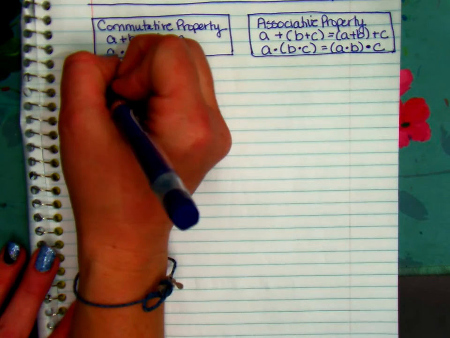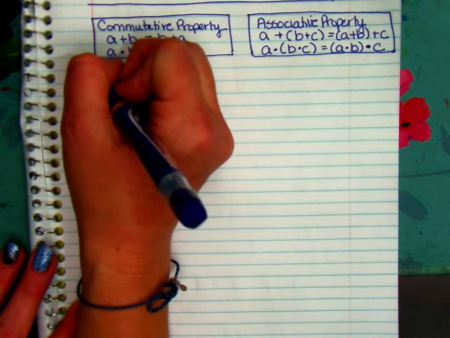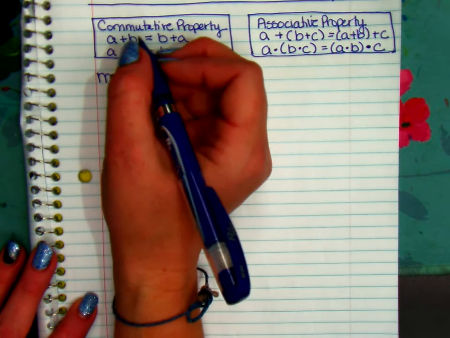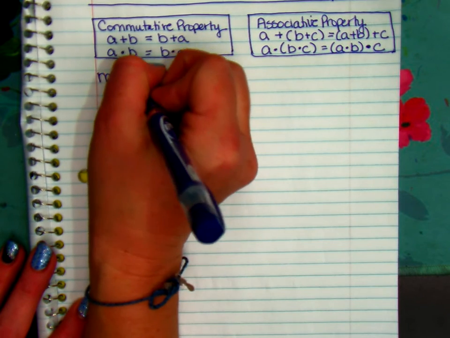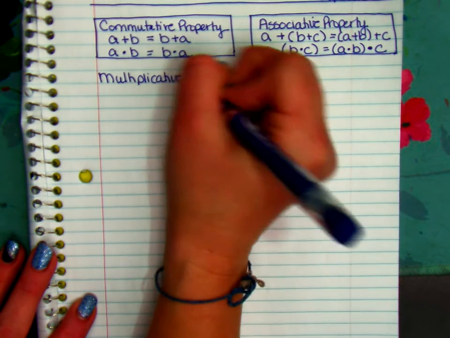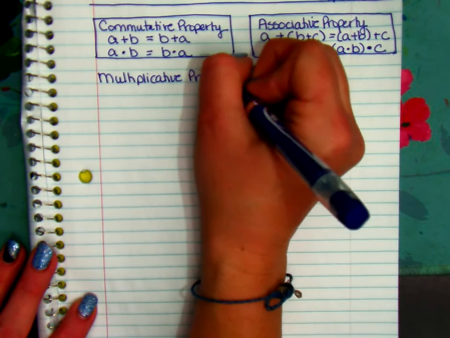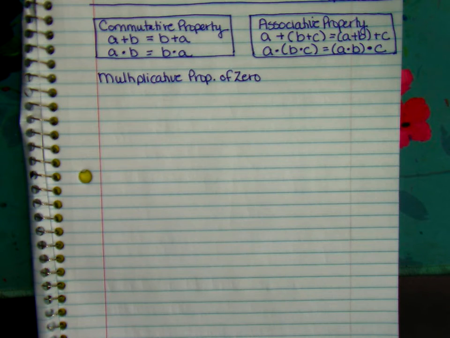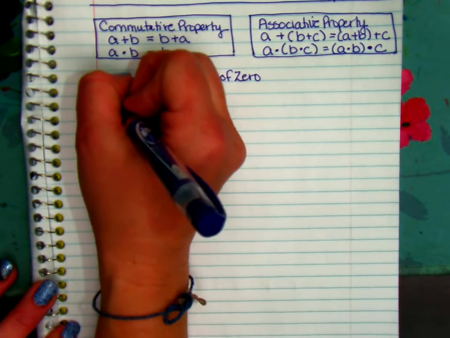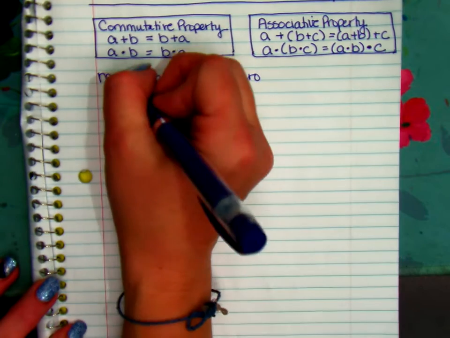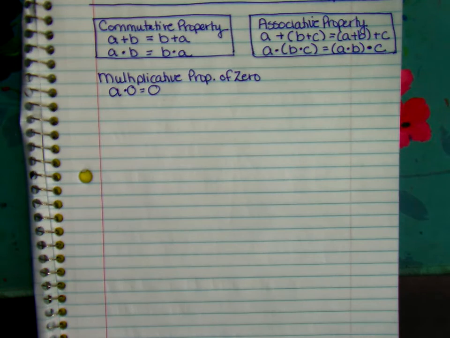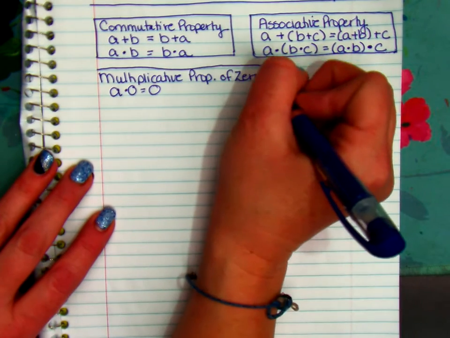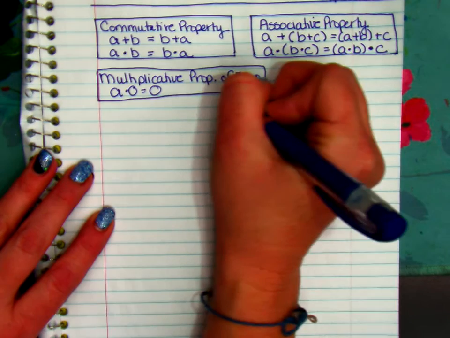The next property we're going to talk about is the, excuse that lack of being able to speak, the multiplicative property of 0. Multiplicative property, I'm going to abbreviate that, of 0. This one is one you've been doing since you've been doing multiplication, and basically it means that anytime you multiply any number by 0, it's going to equal 0. So any number times 0 equals 0. You know that. It just has a funny name, the multiplicative property of 0.